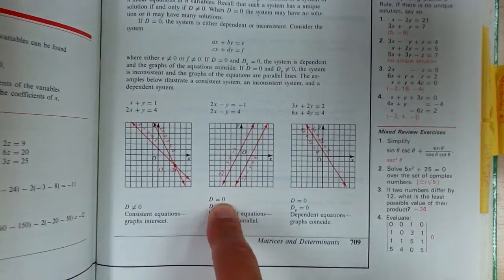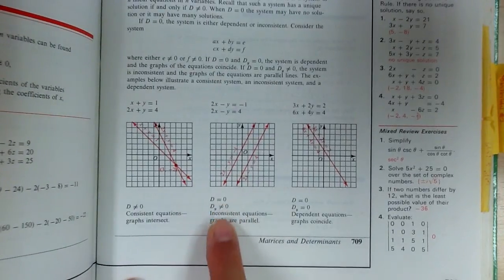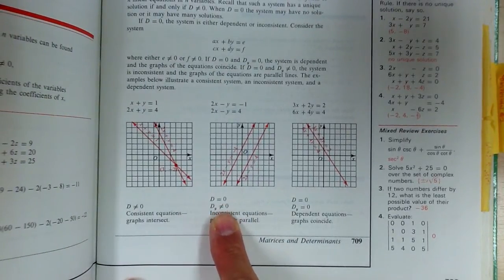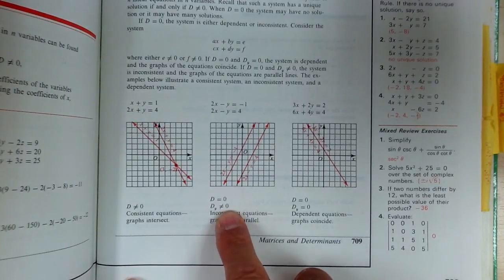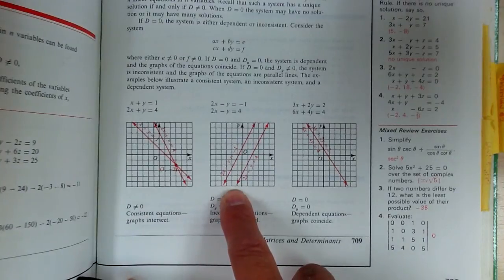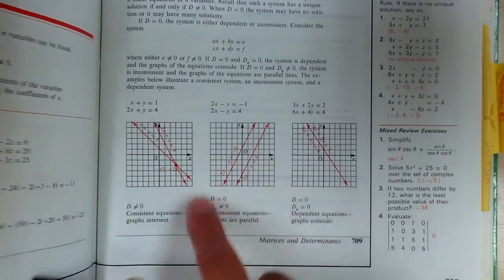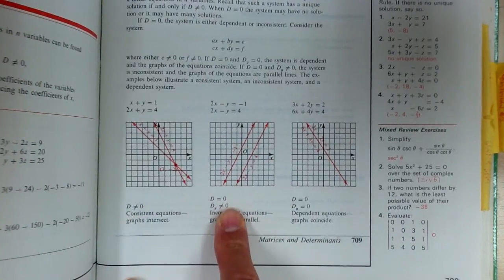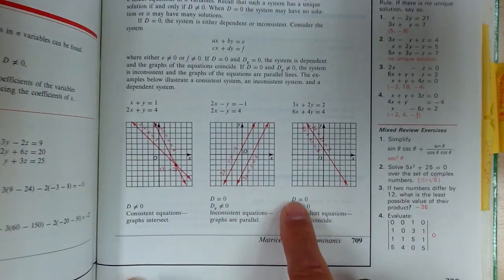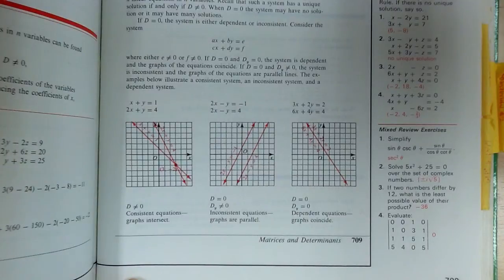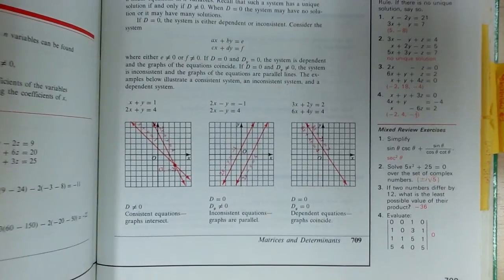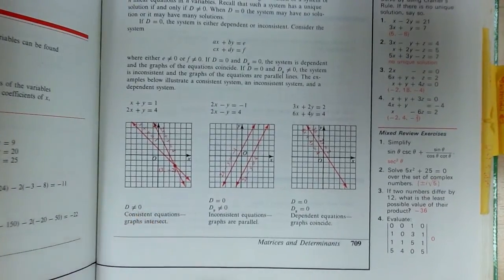But if d equals 0 and d of y is not equal to 0, so d of y equals a number, then you're going to have a number over 0, which is undefined. So you're inconsistent. It's no answer. But if you have d equal to 0 and d of y equal to 0, you get 0 over 0 and it cancels out. So the answer will be indeterminate. So it's dependent. There's no way to tell. But in most cases, it's the first case, where you get an answer.